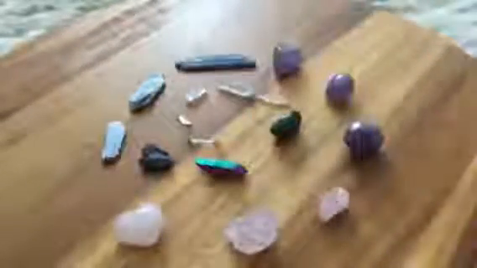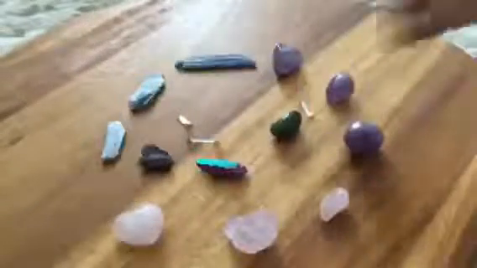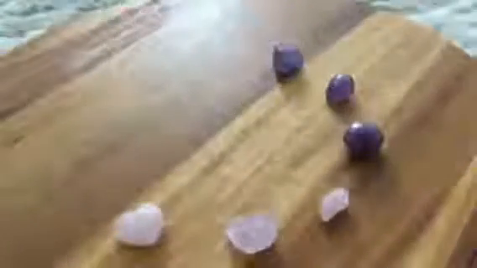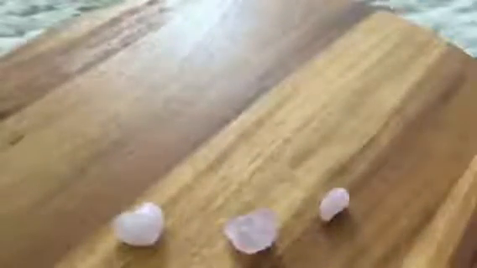I'm sure you've seen online some people make very elaborate, very gorgeous mandalas and altars and things of this nature, but just keep in mind, many of these people have shops and have these large specimens and huge amounts of crystals to make such elaborate altars and crystal grids.